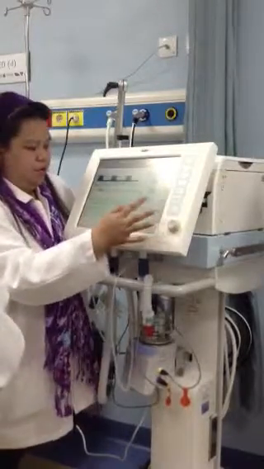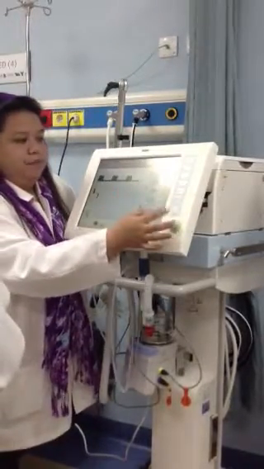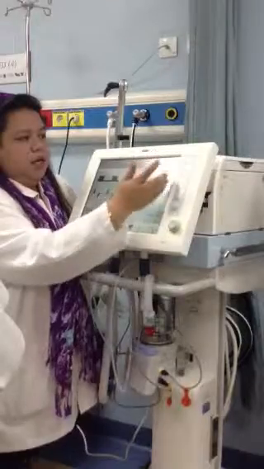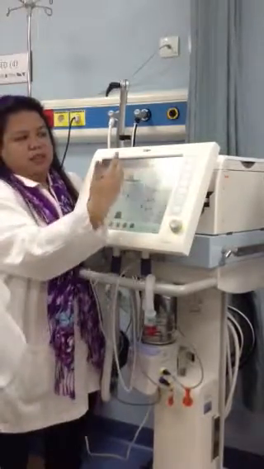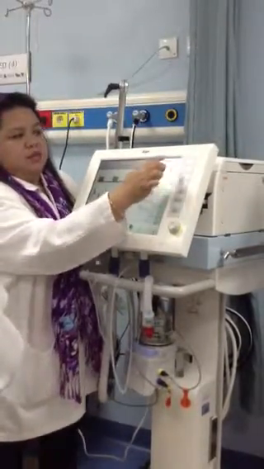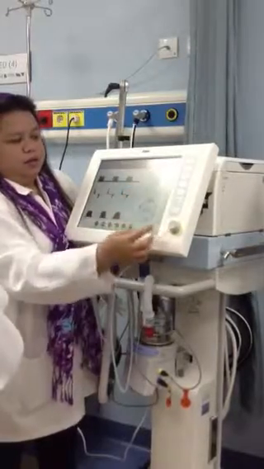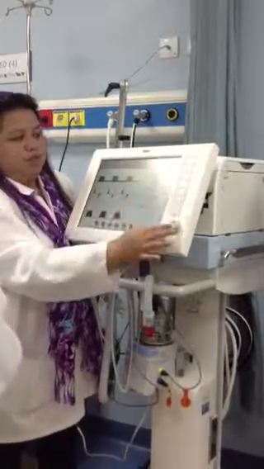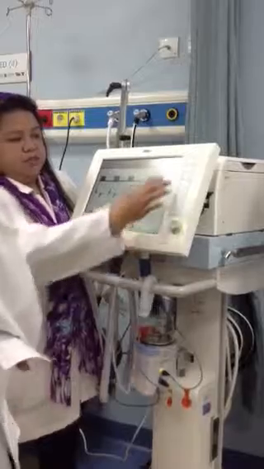System setup is for your biomed. Here, you can choose what is in your screen. You can press this one. It will change the view of your machine, the presentation of your machine.